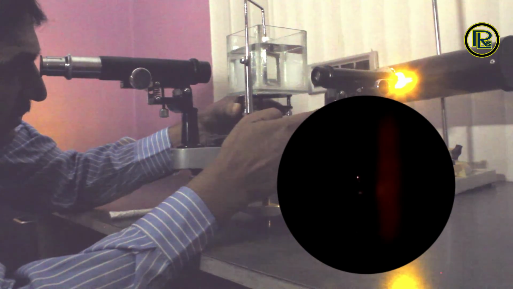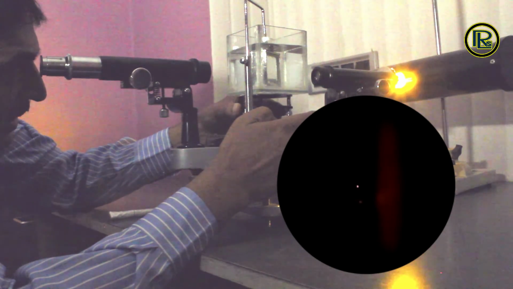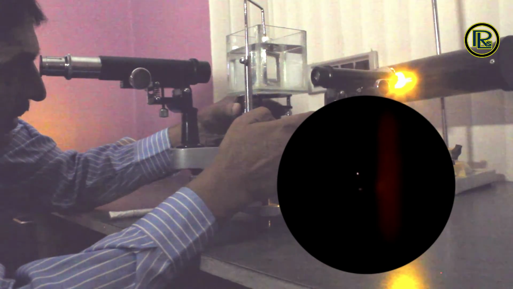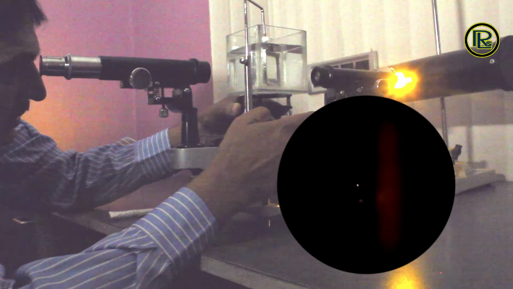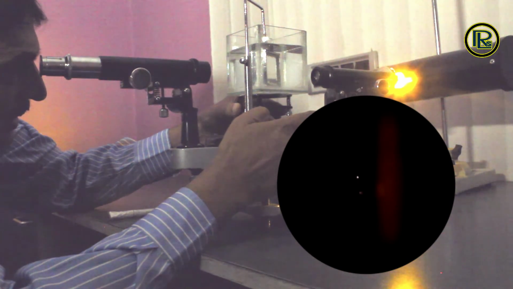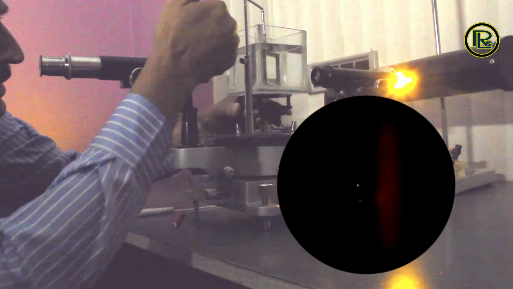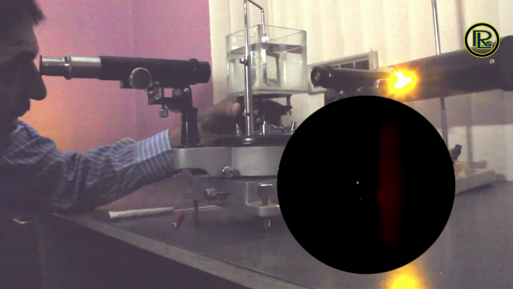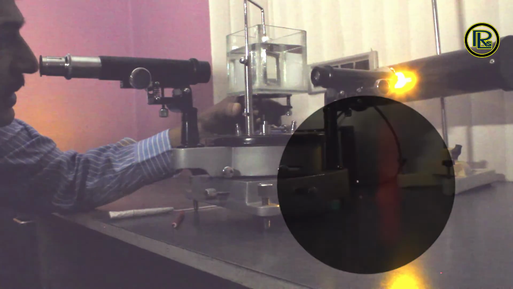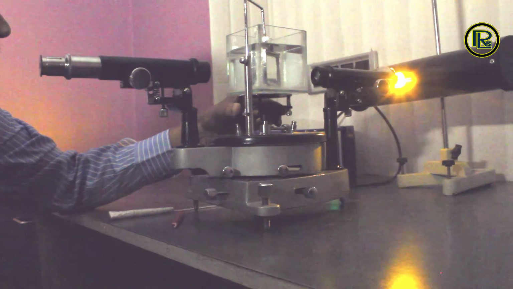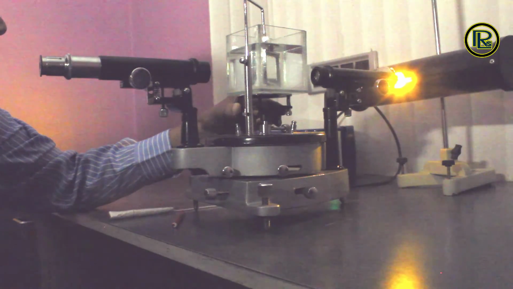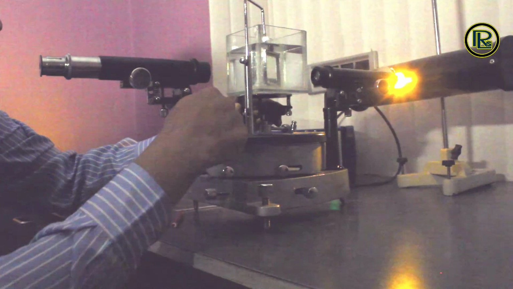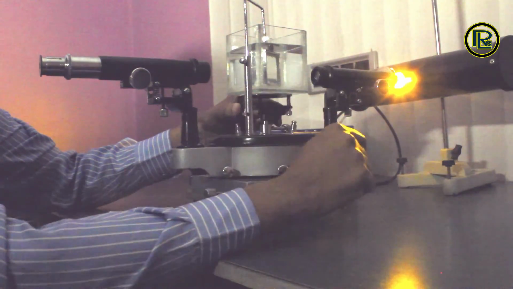Image is off. So we have reached the critical angle. Thus, there is no light passing out of the liquid and we are unable to see the image of the slit of the collimator. At this point, we have to take the reading of the vernier V1 and V2 again.